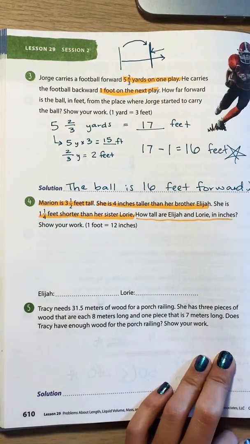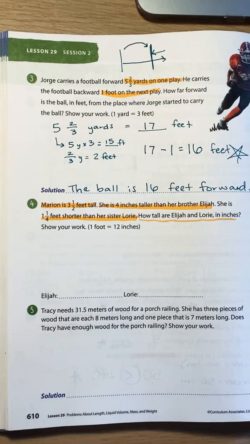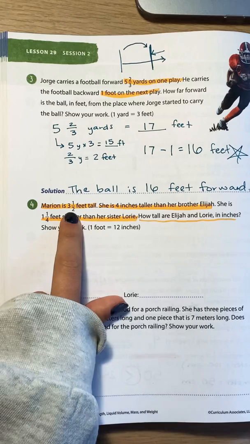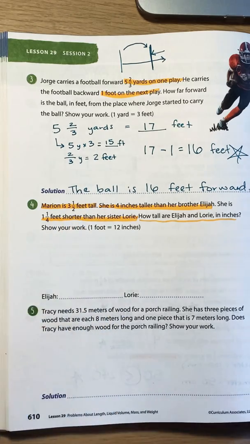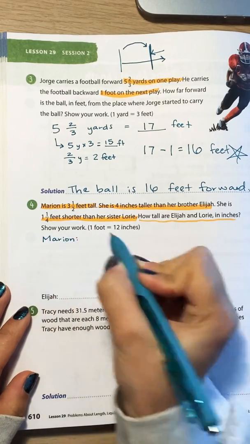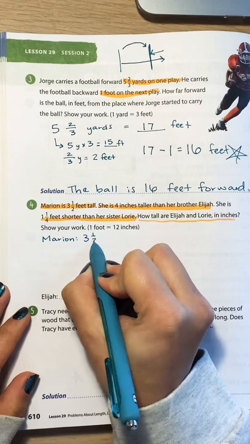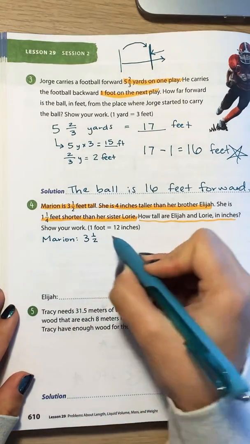Tricky. Okay. So we don't know her sibling's height. We know how tall she is. We need to figure out theirs. So I'm going to convert her height into inches first, because she's 3.5 feet tall. I need to figure out how many inches that is. So I'm going to label it Marion first. She is 3.5 feet, and I need to figure out how many inches that would be.